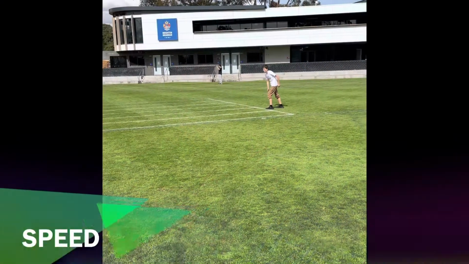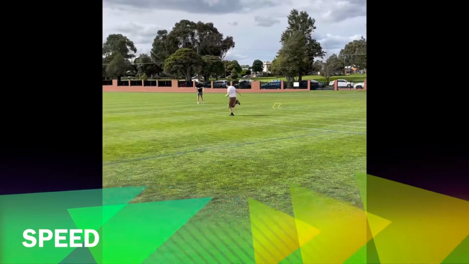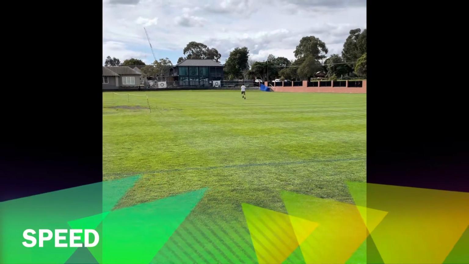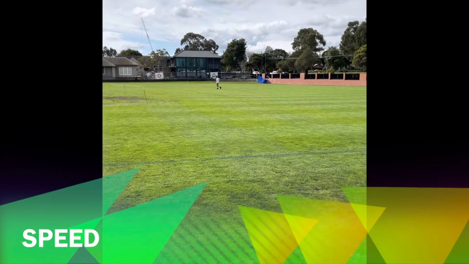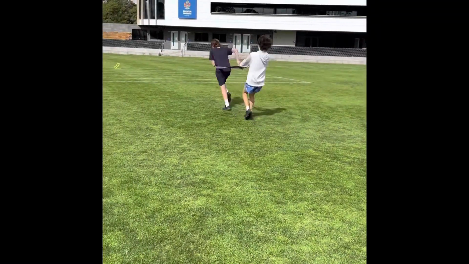Speed. Speed training is going from point A to B as fast as you can. It is really only helpful for training speed. It is a necessity for athletes such as sprinters. An example of speed training could be having someone hold you back with a resistance band and you're sprinting as hard as you can for about 20 meters and then rest.